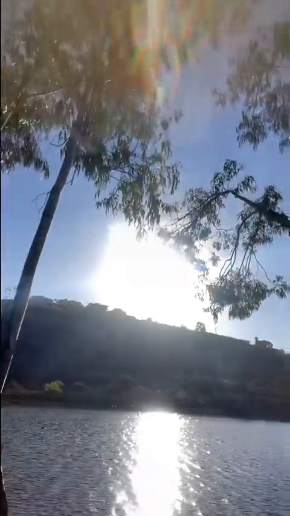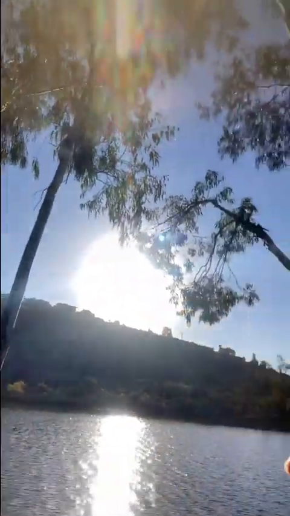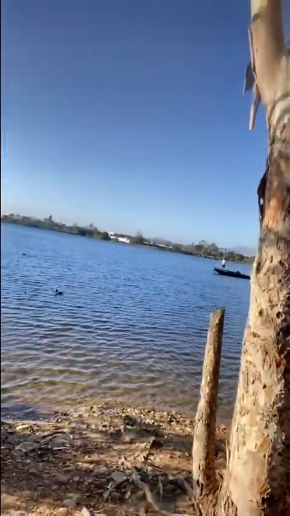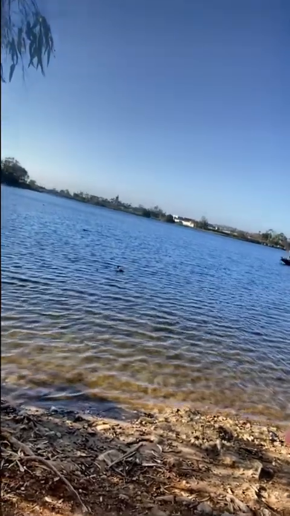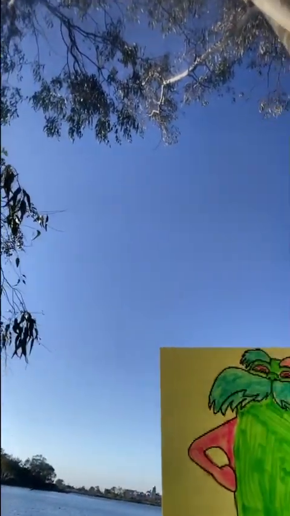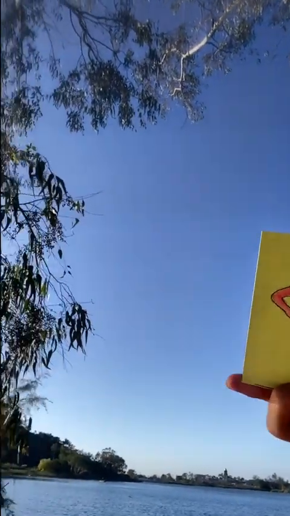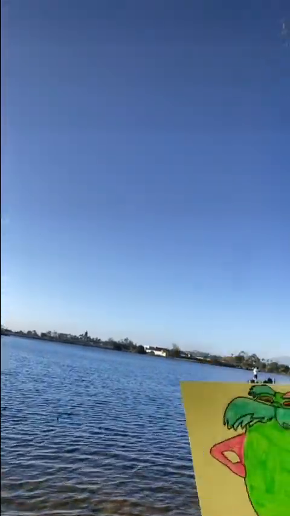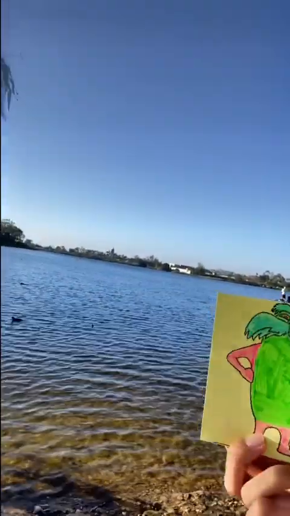So as you can see, there's a whole lake here, and there's a sun up there. My Lorax is trying to say that the sun heats up water and causes evaporation. The evaporation then goes up to the atmosphere, which has been raining for the past few days, so there are no clouds. But the clouds store water, which rains and comes back to the ground. And yeah, this is the lake.